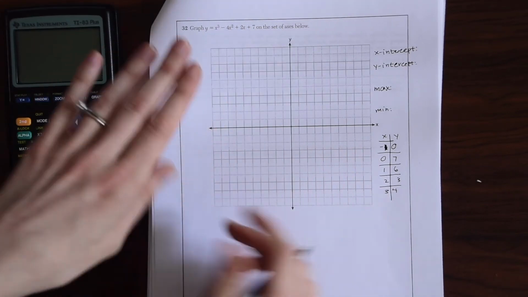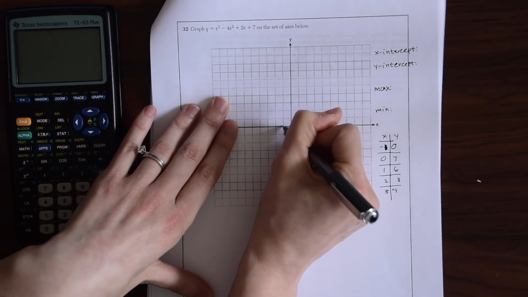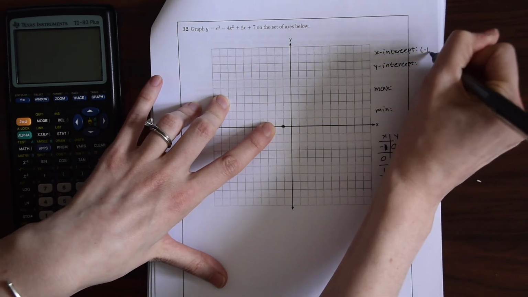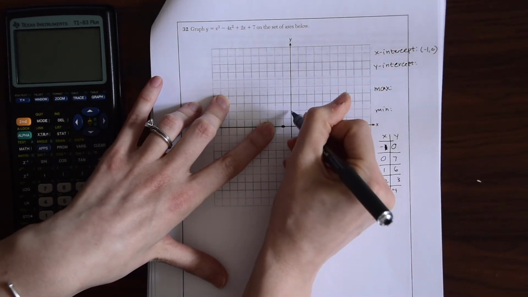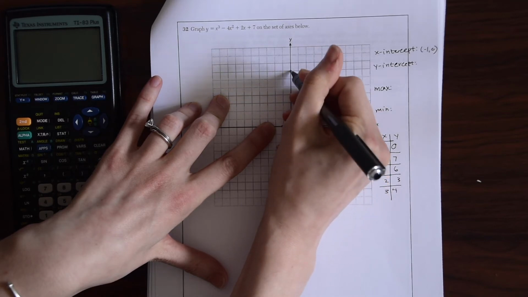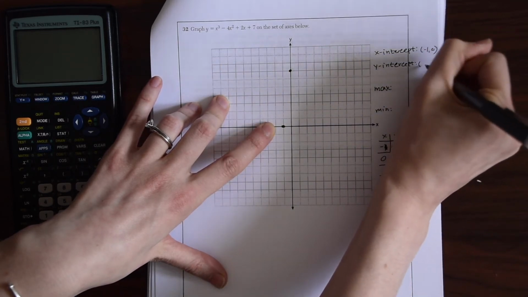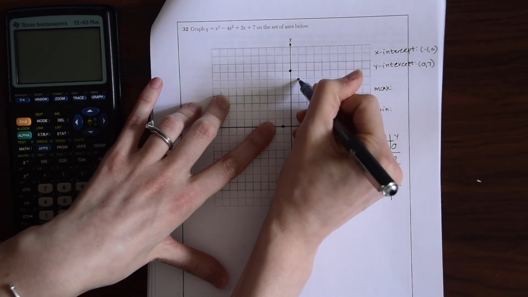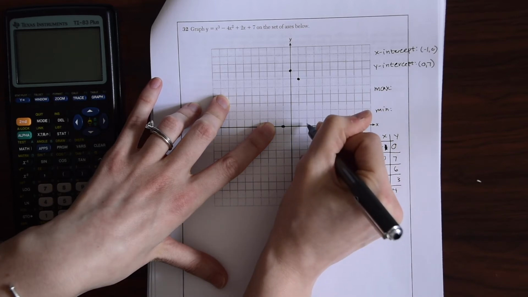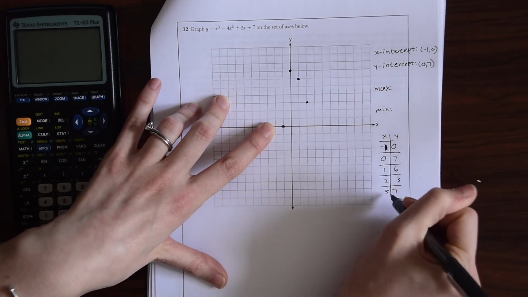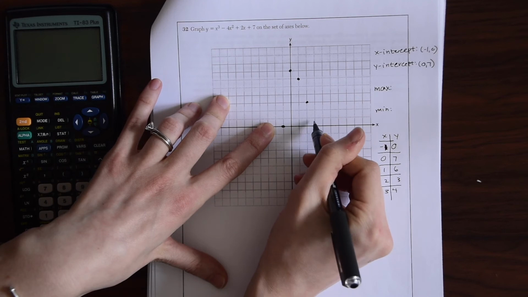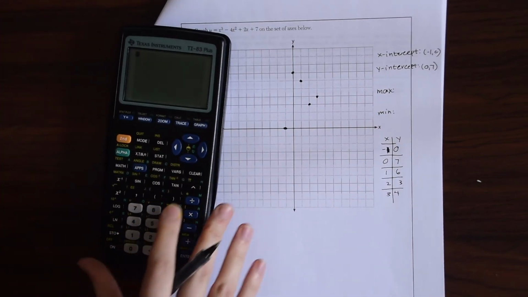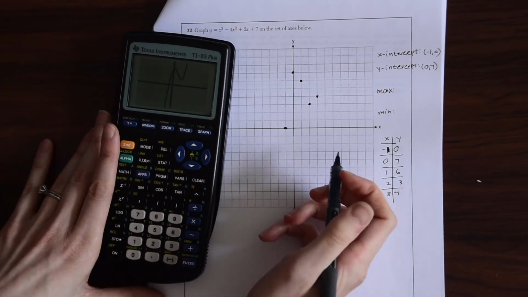For now, let's just graph these points. We have negative 1, 0, so notice that this is also the x-intercept, so we could fill this in. Negative 1, 0, 0, 7: 1, 2, 3, 4, 5, 6, 7. This is the y-intercept. Now we have 1, 6, 2, 3, and 3, 4. So this looks crazy, right? Let's look at our graph again for some guidance.